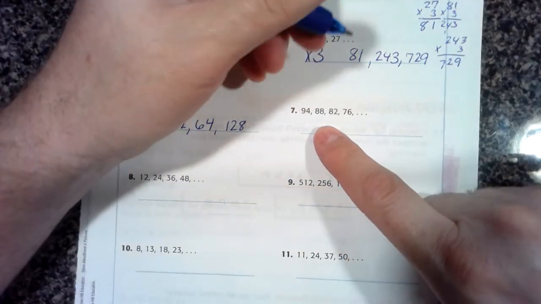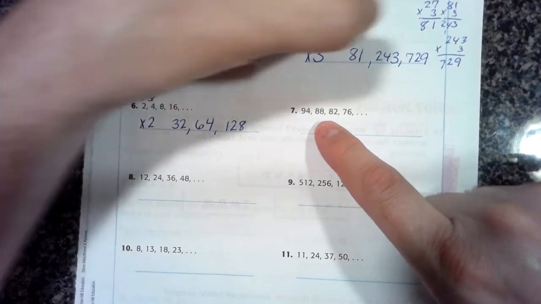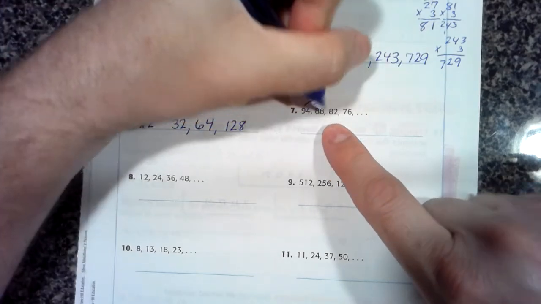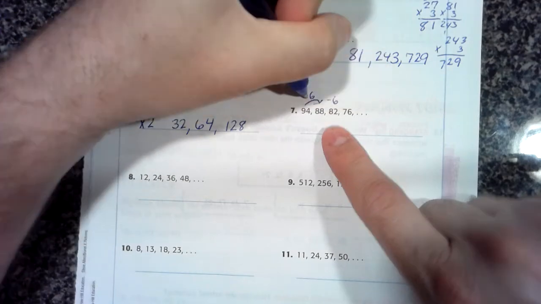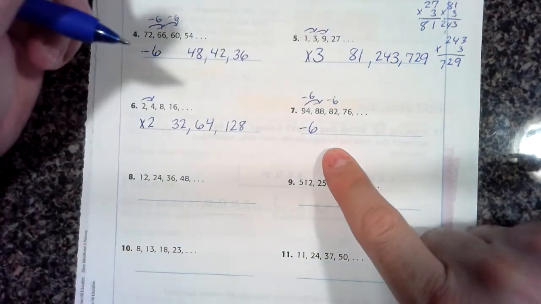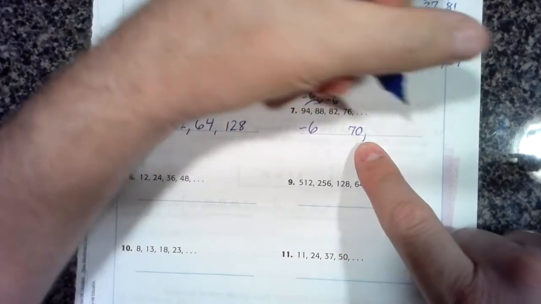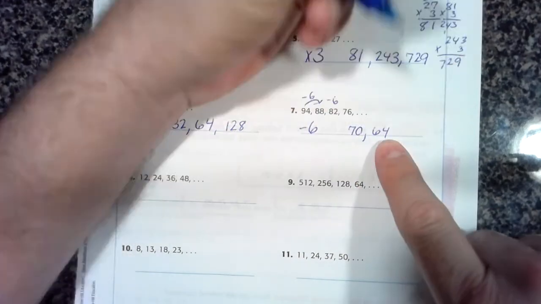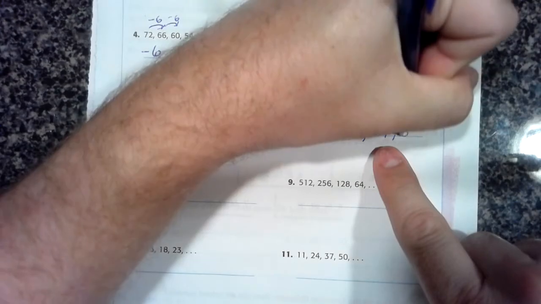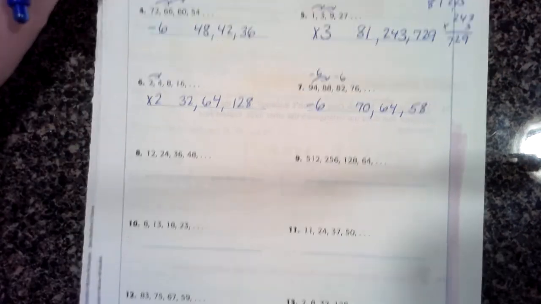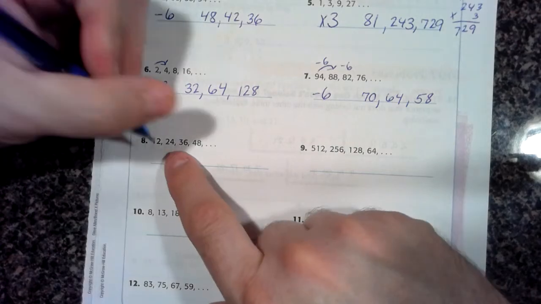All right, here we go. So going from 94 to 88, it appears that we are subtracting 6 there. 88 to 82 looks like we're subtracting 6. So it looks to me like we are subtracting 6. So take 76 minus 6, you get 70. 70 minus 6 is 64. 64 minus 6 is 58. Easy as that.